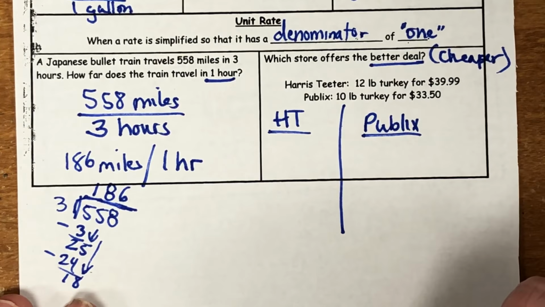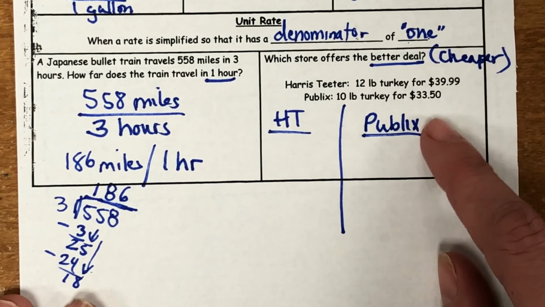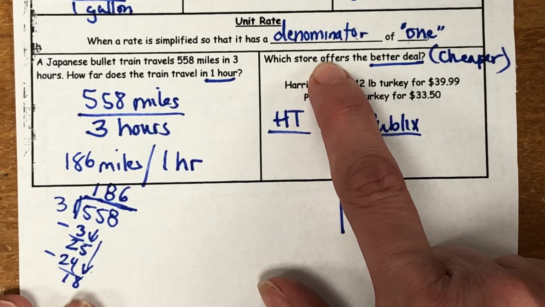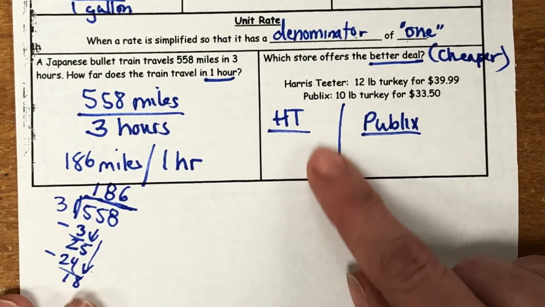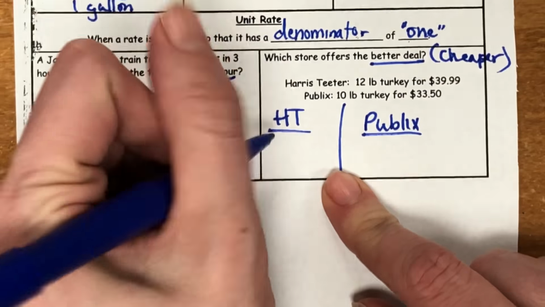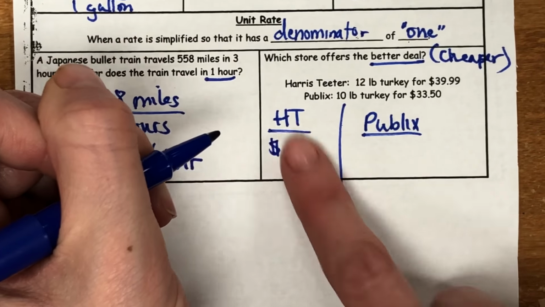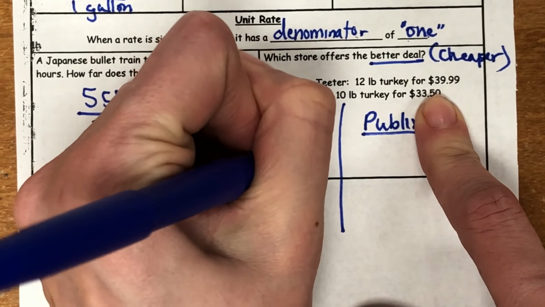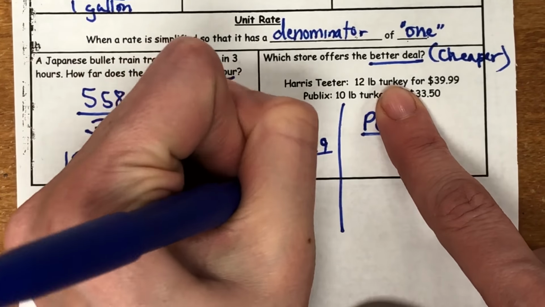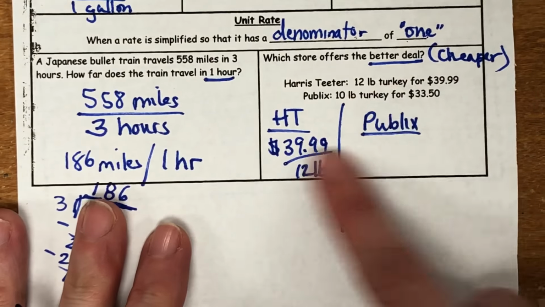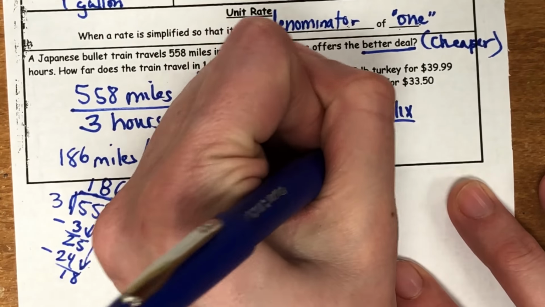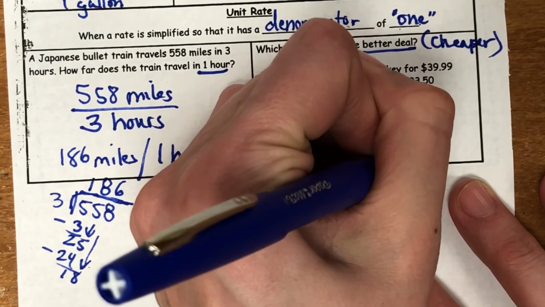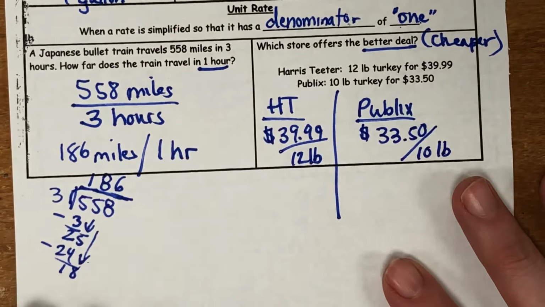Always, when you're doing a better deal, which is also unit price, always put the money on top. So Harris Teeter is $39.99 divided by 12 pounds, and Publix is $33.50 divided by 10 pounds.